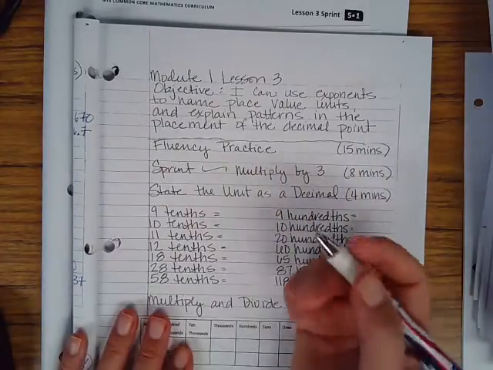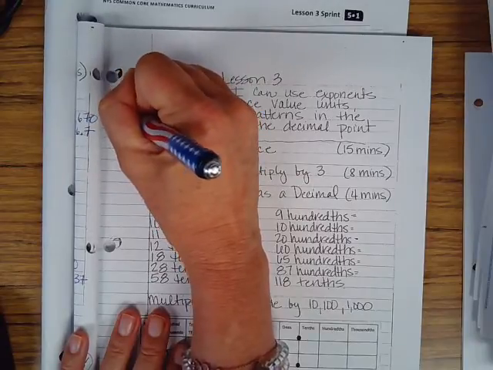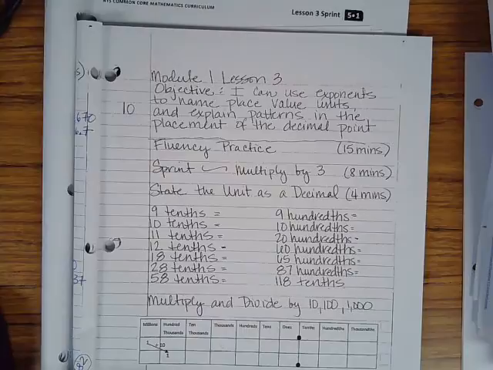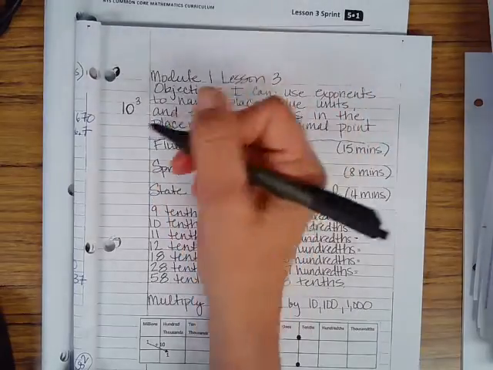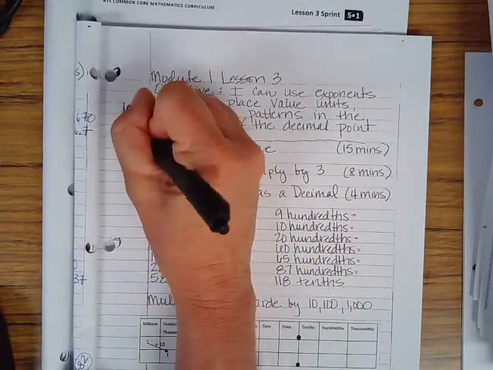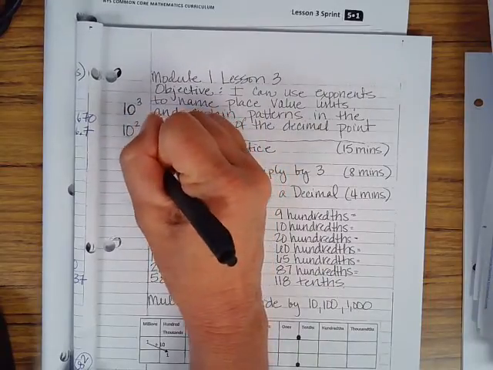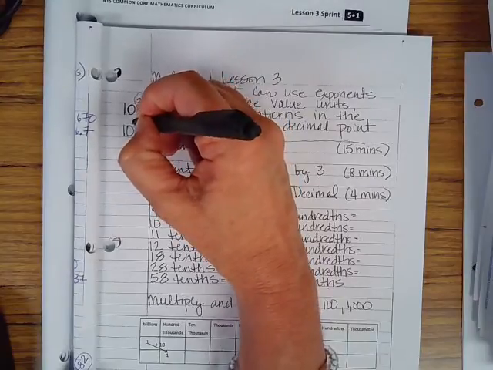Okay, so I know you guys have seen this before in some capacity of your life. Like 10 to the third, 10 to the second, 10 to the fourth. Okay, these are exponents.